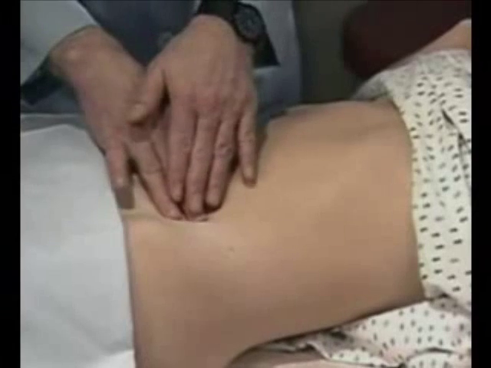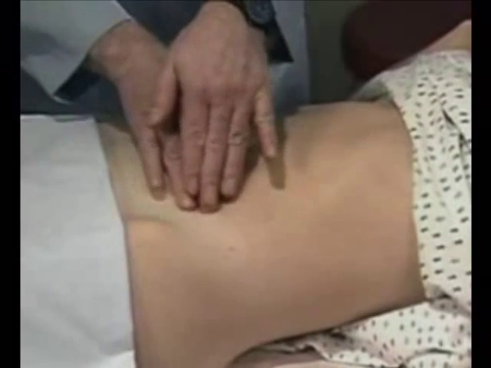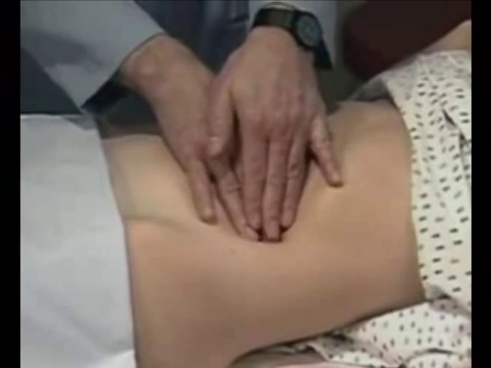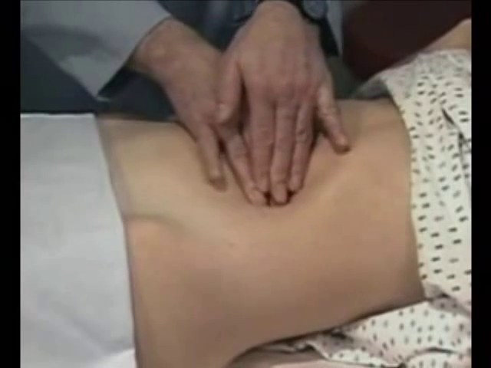When resistance is present, try to relax the patient and palpate gently again. Just let me know if anything's uncomfortable. Then palpate more deeply in all four quadrants as you feel for any masses or tenderness. One hand on top of the other may make it easier to feel deeply.